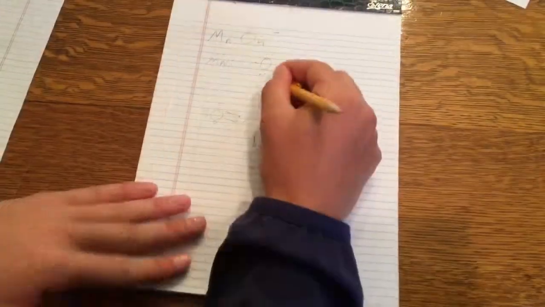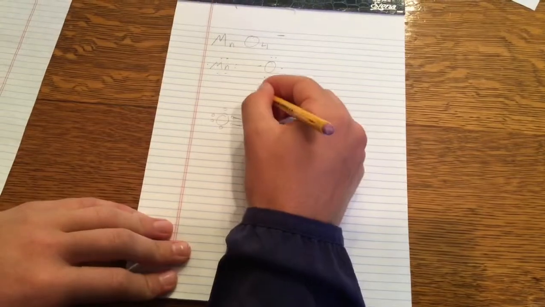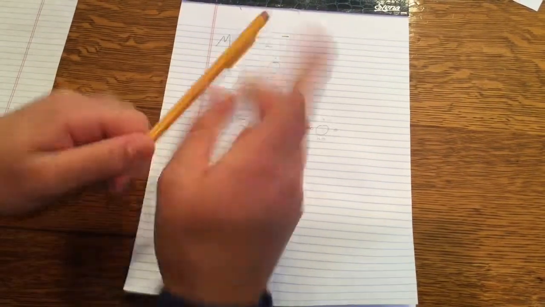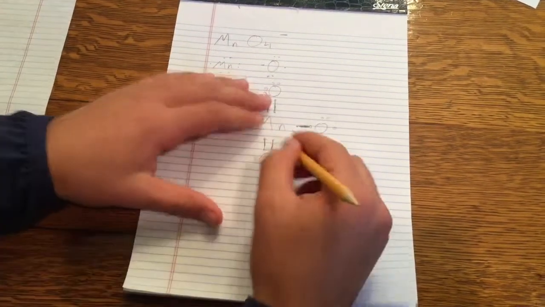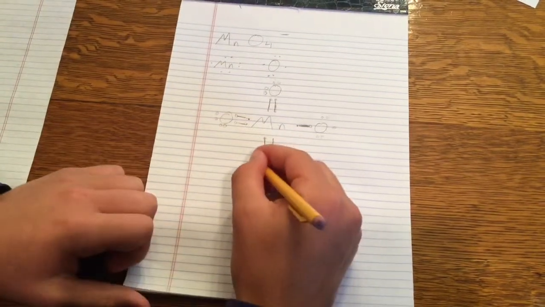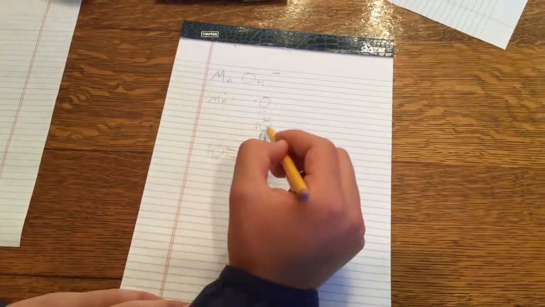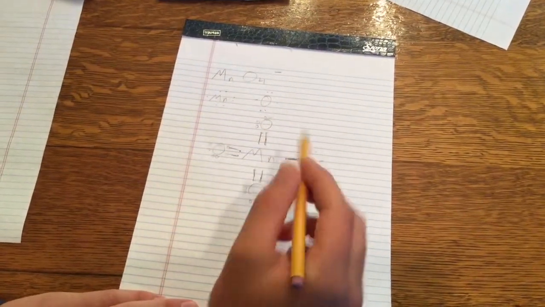So what I'm going to do is I'm going to move this electron over here. I'm going to move this electron down here. I'm going to move this electron over here. So now they all have 8 electrons right here, except for this one.